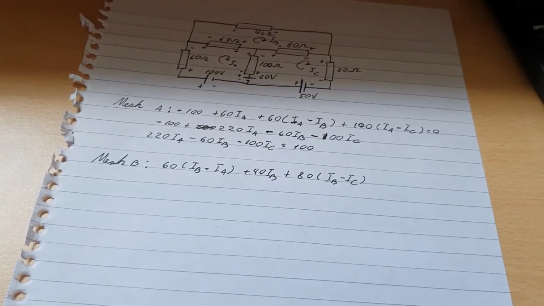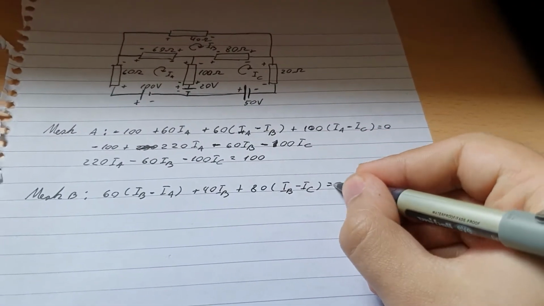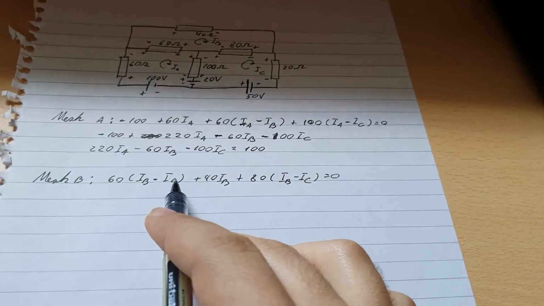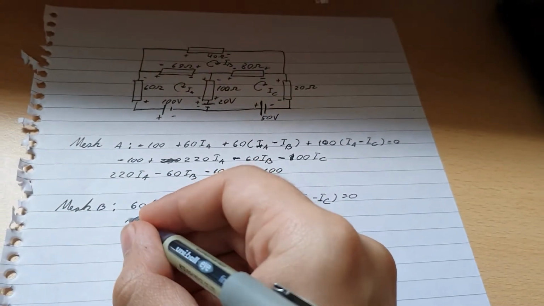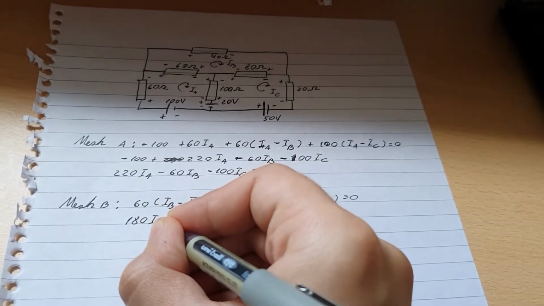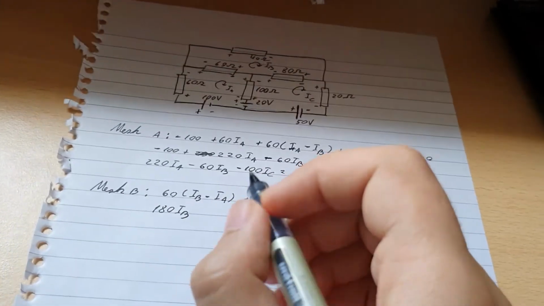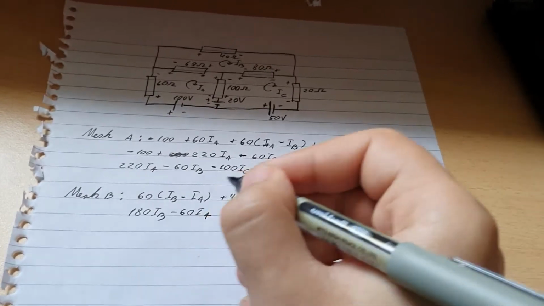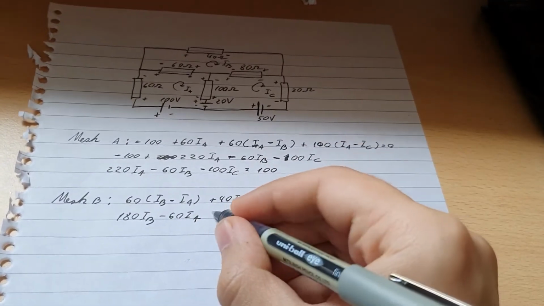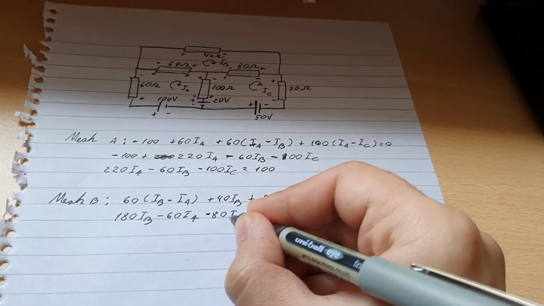Sorry, I had to scratch my nose. There you go. So that'll be 100, 180. So it'll be 180 IB, and then this will be minus 60 IA, and then minus 80 IC.